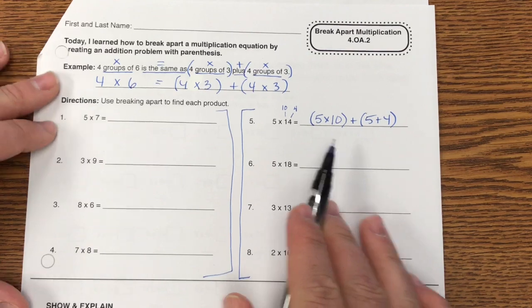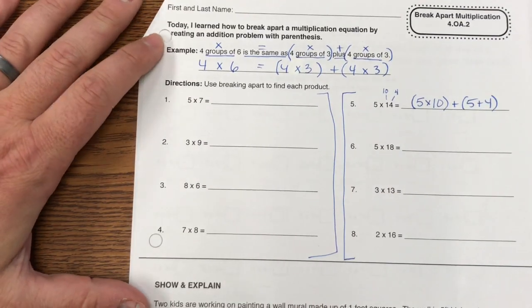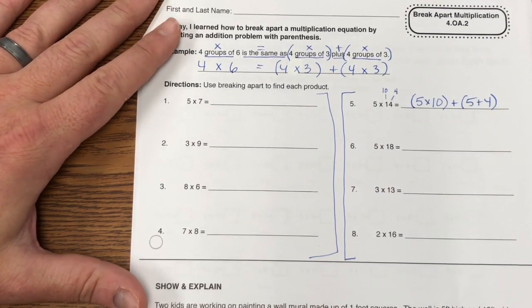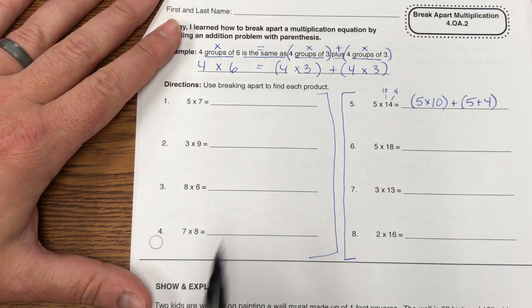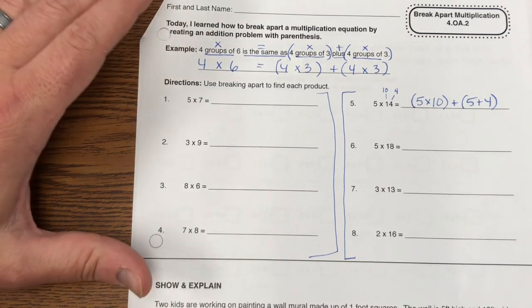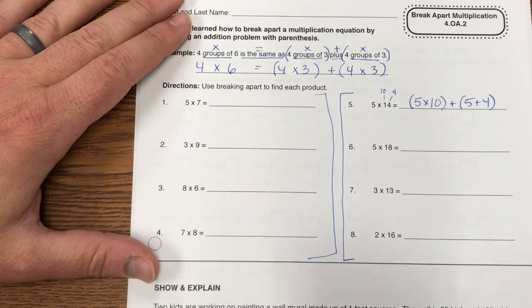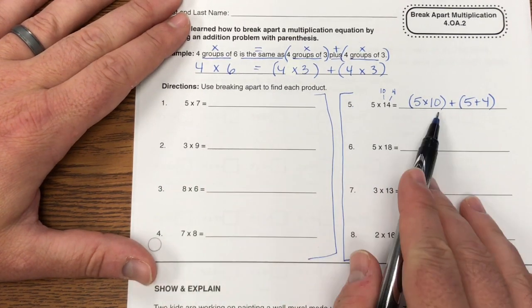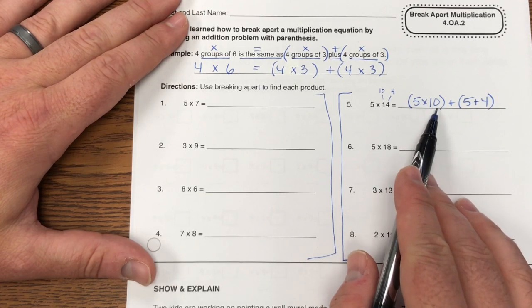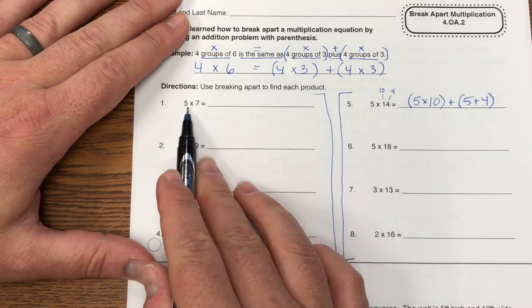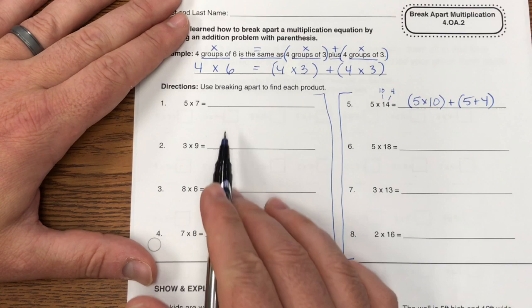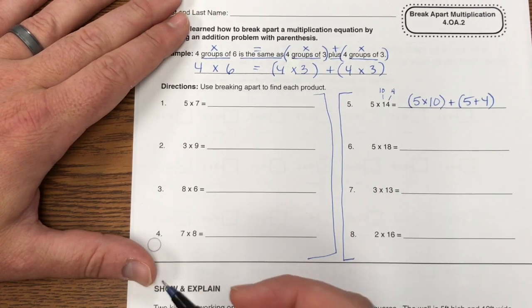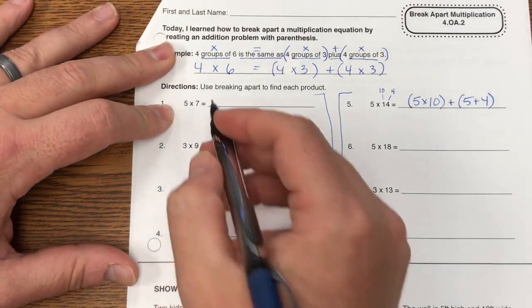Okay, so let's go over to this more simple side here, because you may be asked to represent or break apart something, even if it is a simple basic fact problem. So let's be able to do this. It shouldn't take you very long because they are small. So if we can't break something up in a nice number like 10 because it's such a simple basic fact, then you're just going to pick something else. 5 is nice. You can really pick anything you want.